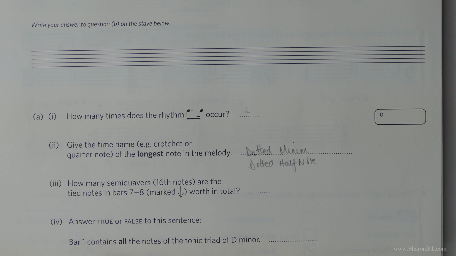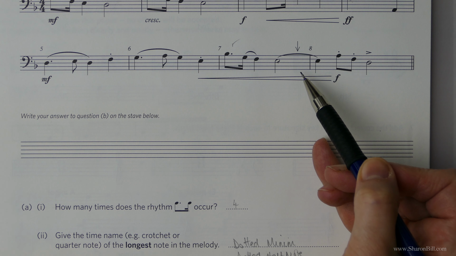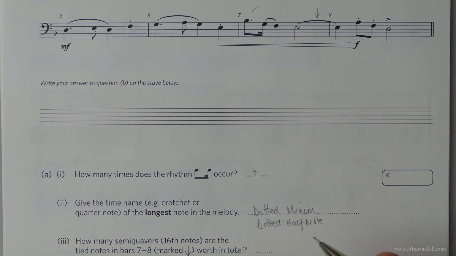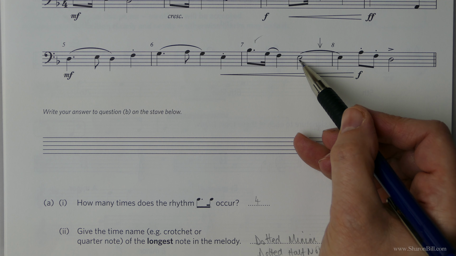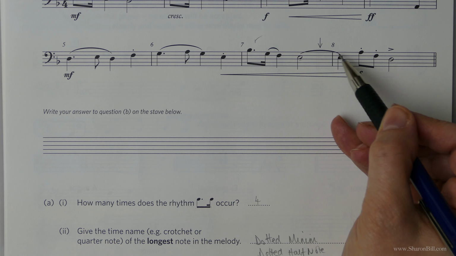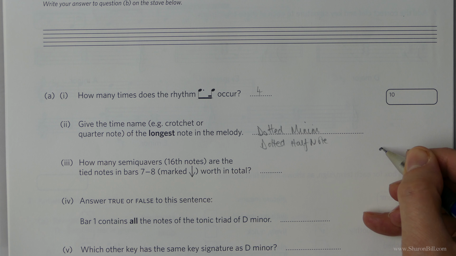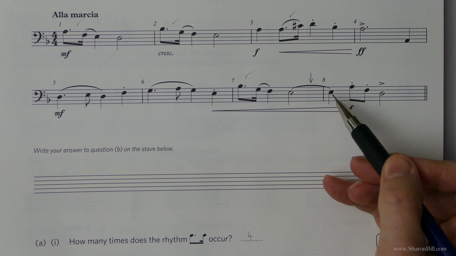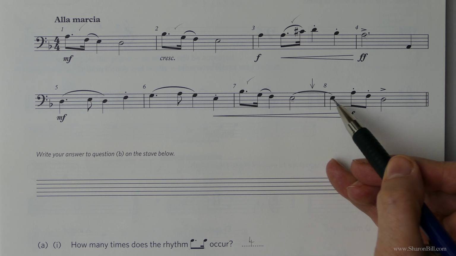Now then, a bit of maths. We're asked how many semiquavers or 16th notes are the tied notes in bar 7 to 8 worth. So then, let's have a look. I'm just going to diagram this out. We've got a minim, a half note tied to a crotchet, a quarter note, but just to save space, I'm just going to work out the value of a crotchet, and then times it by 3, because that's 1, 2, 3 crotchet beats worth, 3 quarter notes worth.